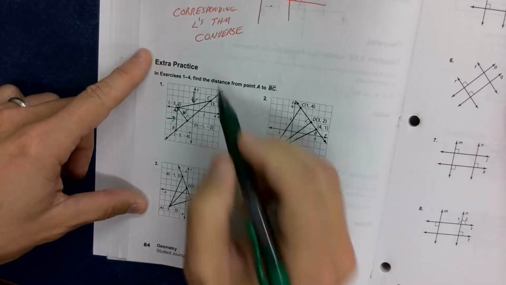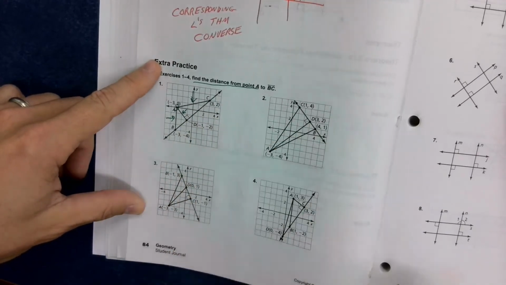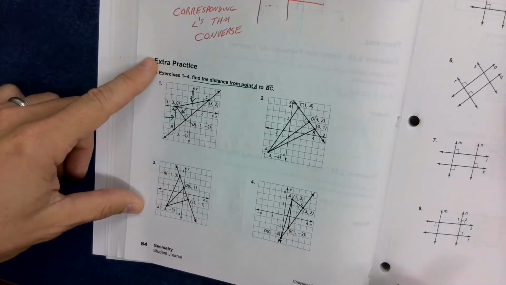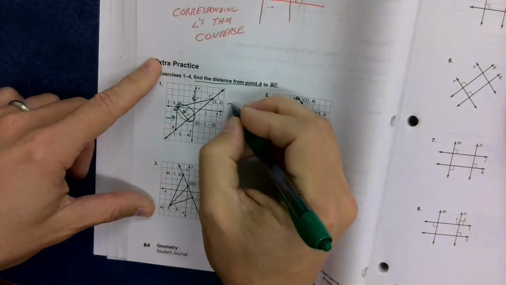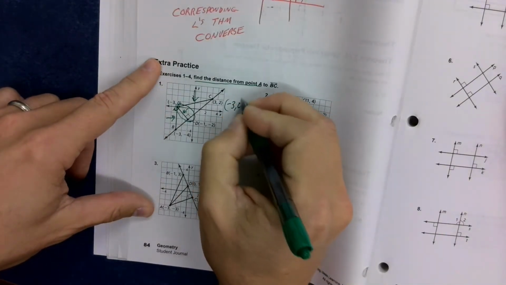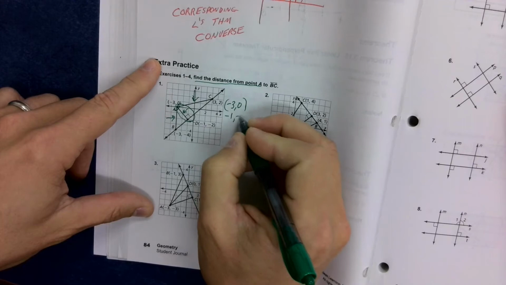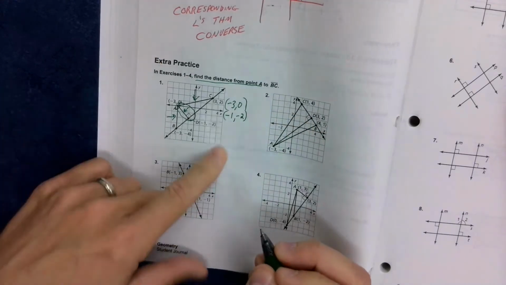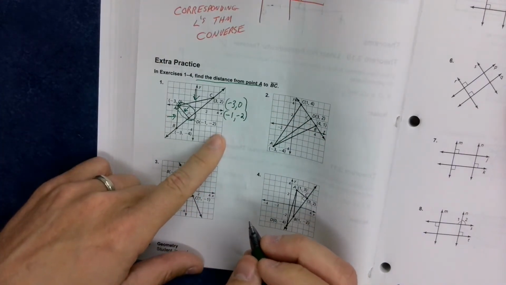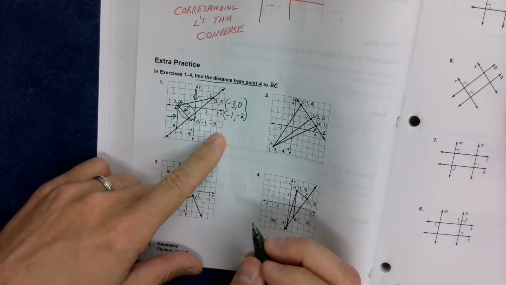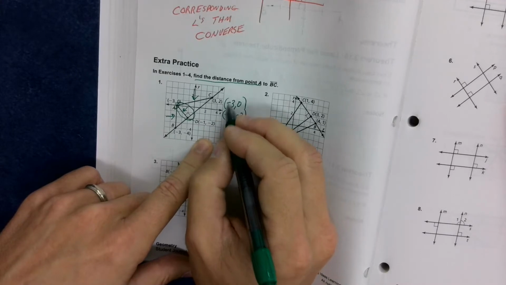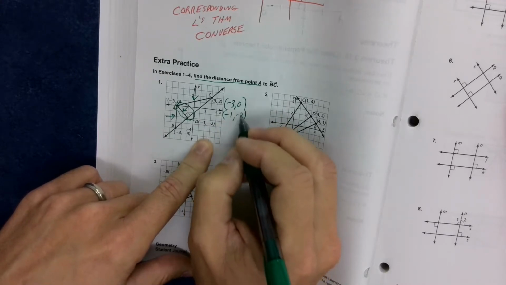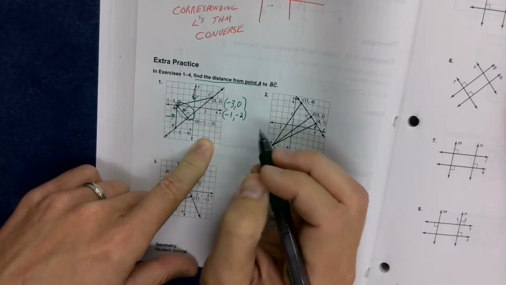And I hope, from what I said just a little while ago, finding the distance from a point to a line, we want to always do it on the perpendicular. That's the shortest distance possible. So that means I'm doing the distance from (-3, 0) to (-1, -2), doing the distance formula. So the distance formula, again, what I need to do is I need to find the square root of the difference between the x's and the difference between the y's after they've been squared.